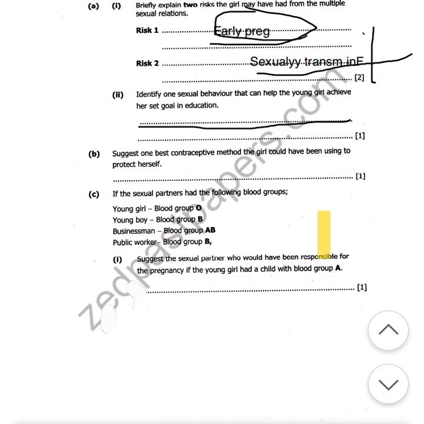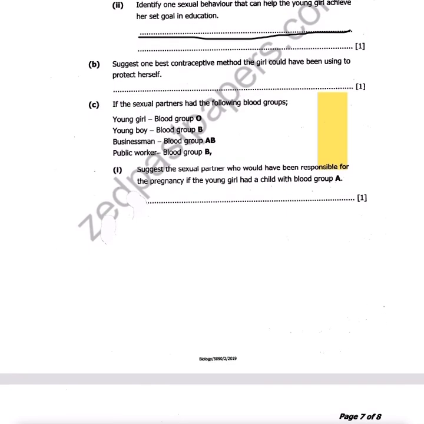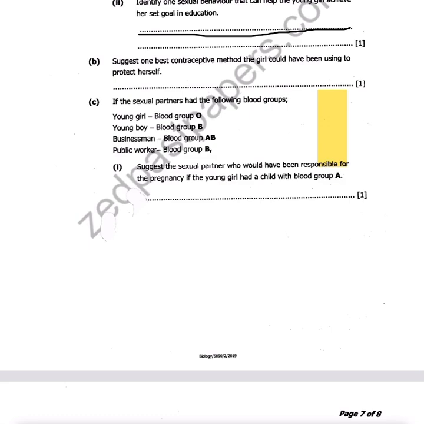Then look at question C. Question C, if the sexual partners had the following blood groups: a young girl, blood group O; a young boy, blood group B; a businessman, blood group AB; public worker, blood group B. Then the question is, suggest the sexual partner who would have been responsible for the pregnancy of the young girl if the young girl had a child with blood group A.